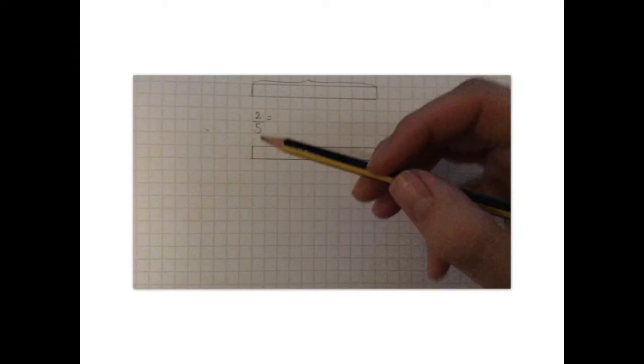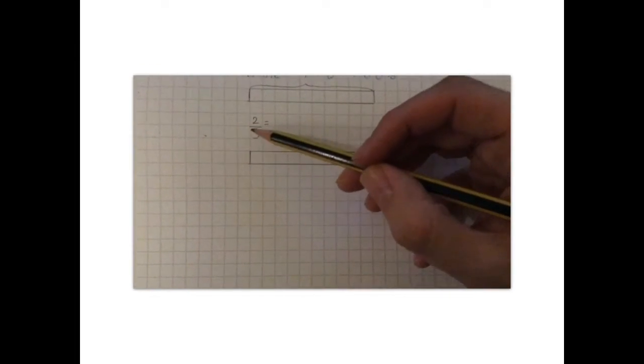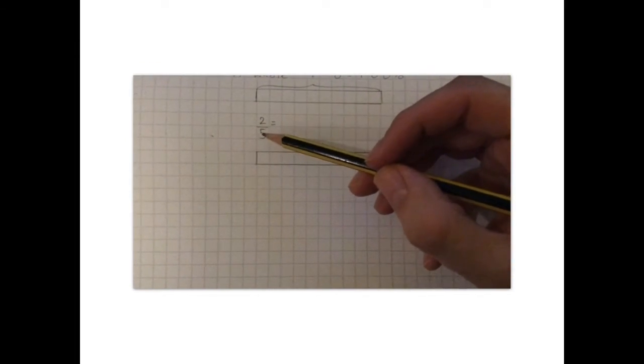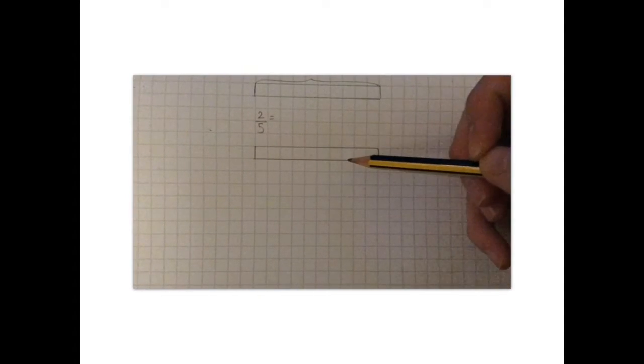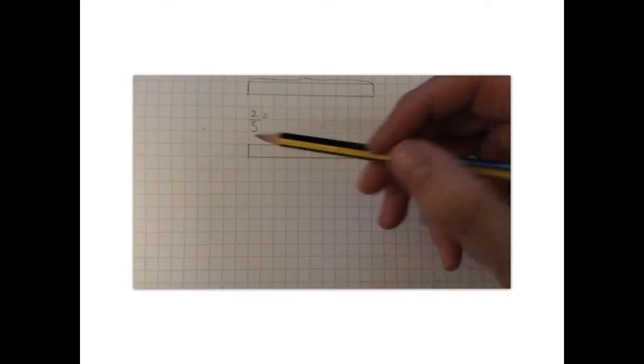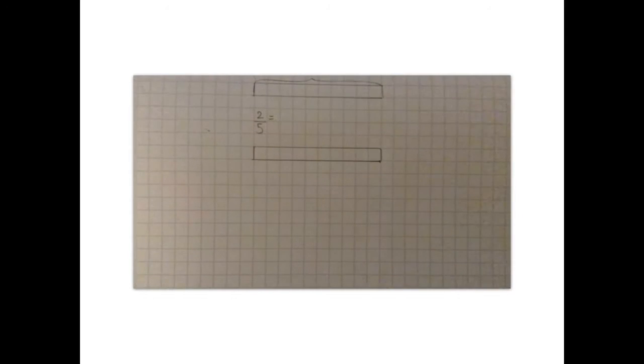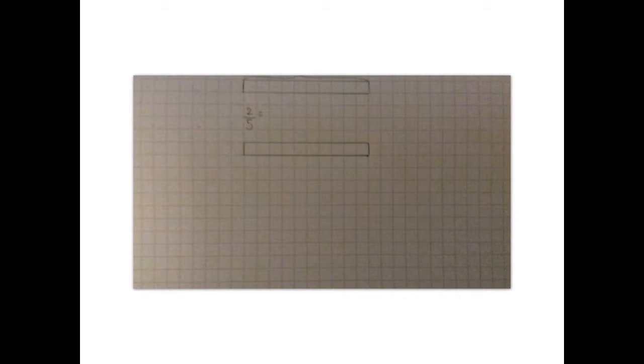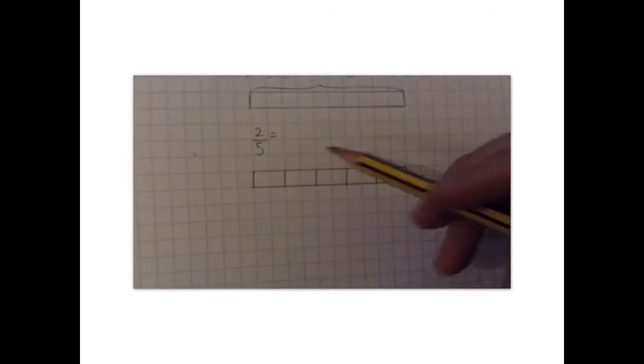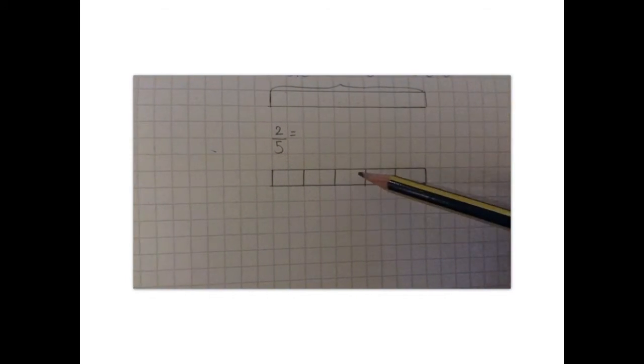Now, I want 2/5 of this, so if we see the denominator here, if you remember correctly, the denominator tells you how many equal groups you need to split this bar into. So that's what I'm going to do now. I'm going to split into 5 equal groups. So as you can see, I've got 5 equal groups. 1, 2, 3, 4, 5.